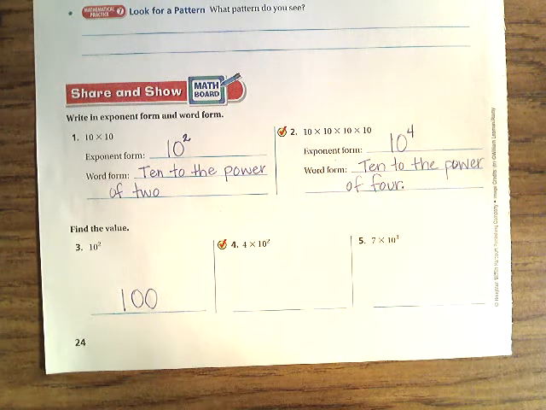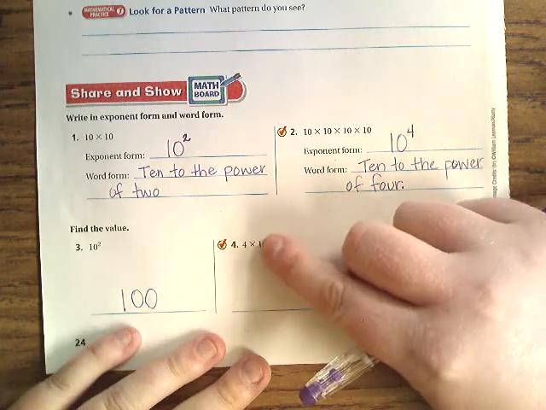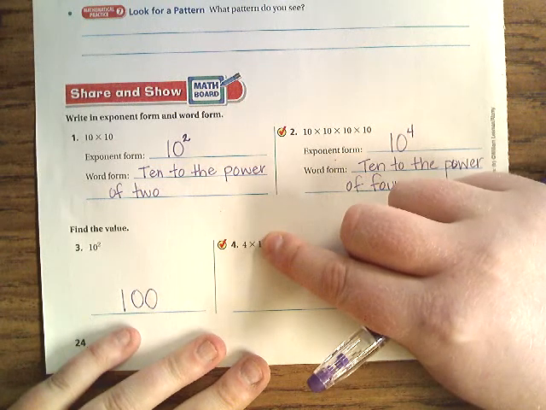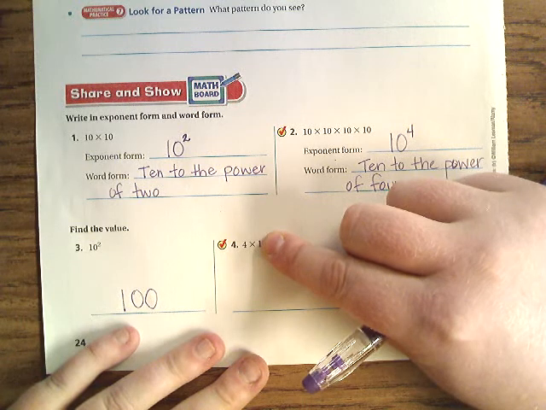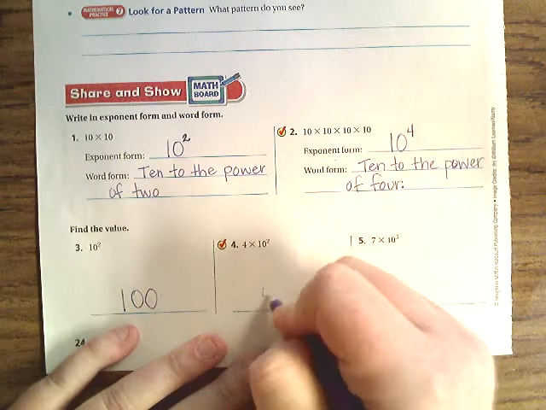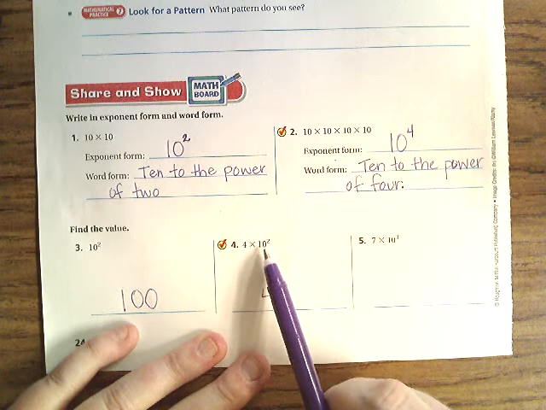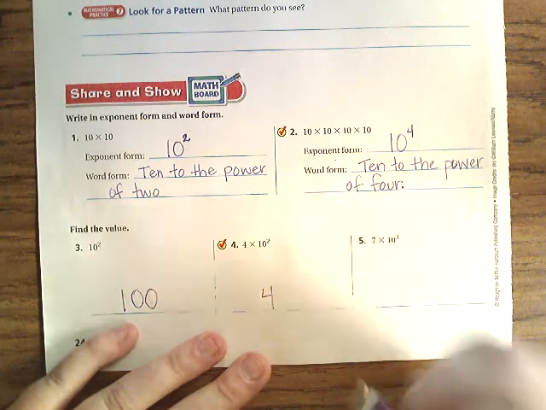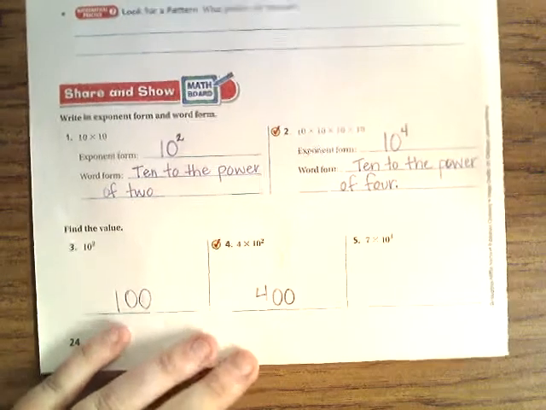Okay, let's look at number 4. I want to look at 4, then you're going to work on 5 by yourself. So number 4, we're going to cover the 0 and the 2. This one's a little different because we're doing a multiplication problem. So if we look at it, we go, okay, what's 4 times 1? Well, that's 4. And that little tiny number 2 up here tells me, hey, you have to add 2 zeros to that 4. 1, 2. Your answer is 400.